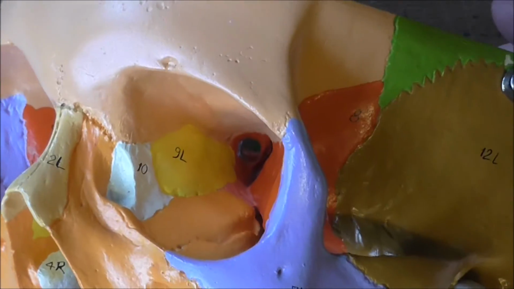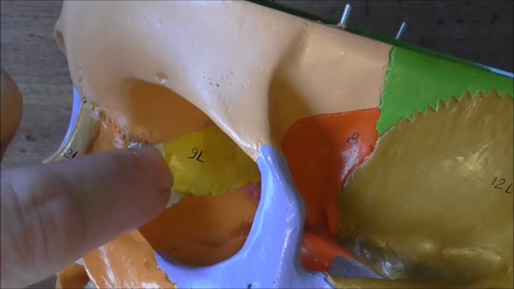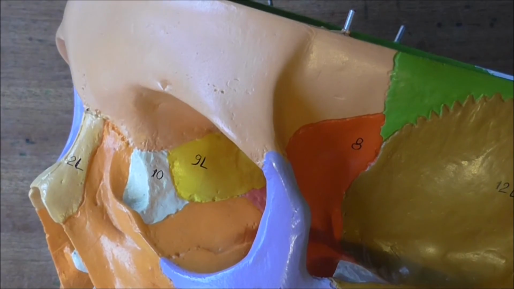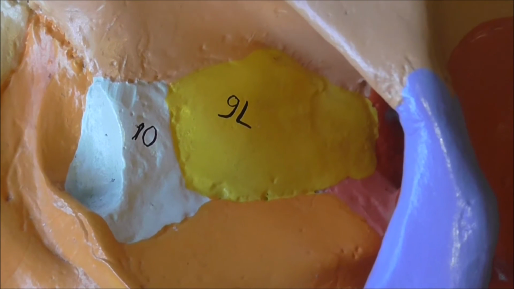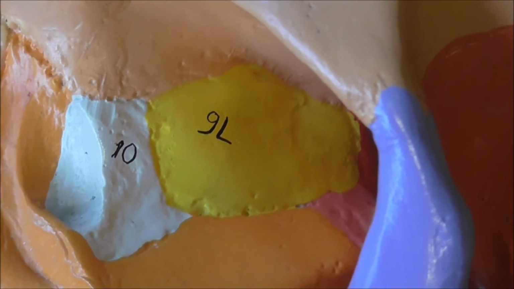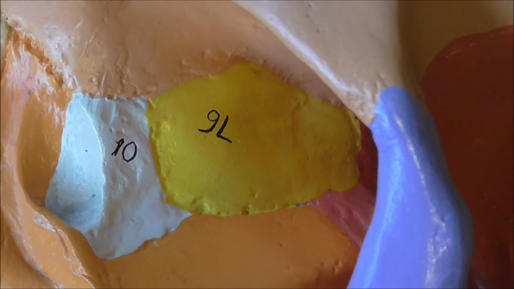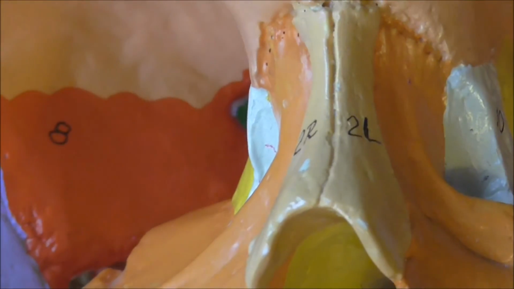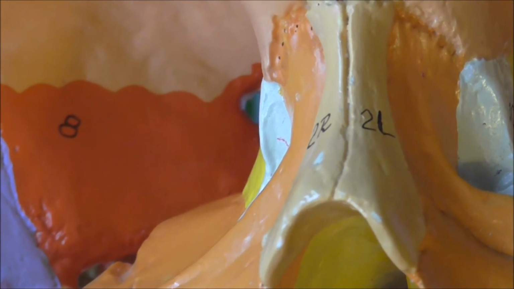And the lacrimal bone is labelled 10 on this model. It's a cream colour. That's the lacrimal bone. So there we see the yellow ethmoid bone and the creamy white coloured lacrimal bone inside the orbit. On top of the nose there, of course, we've got the nasal bone.